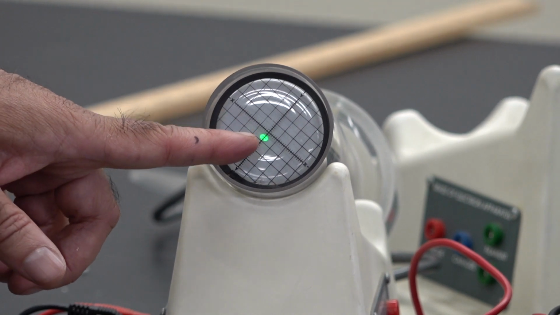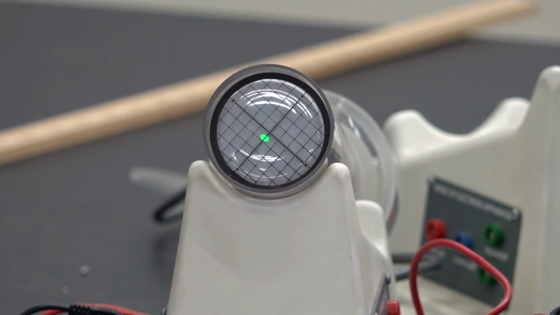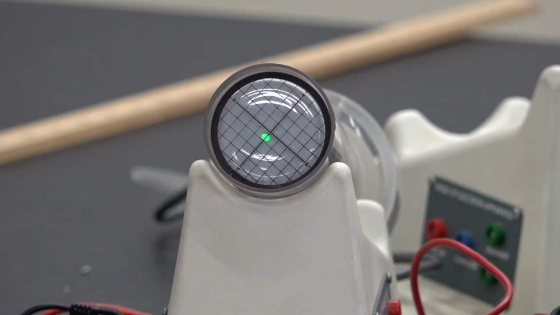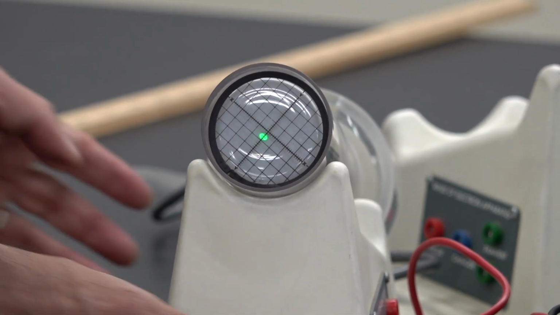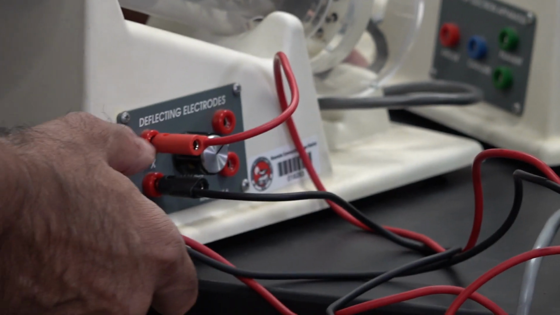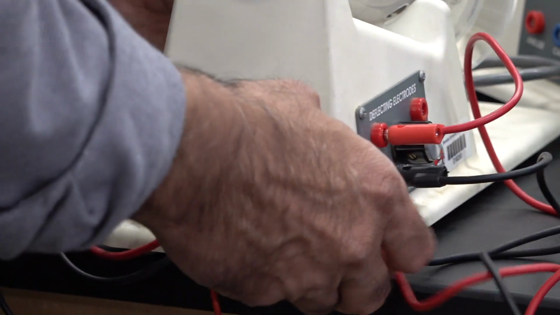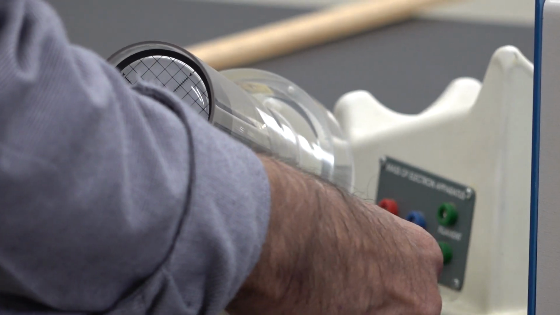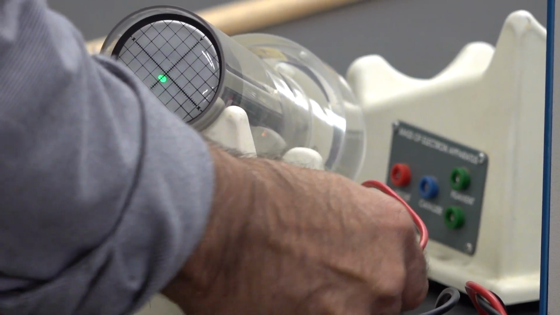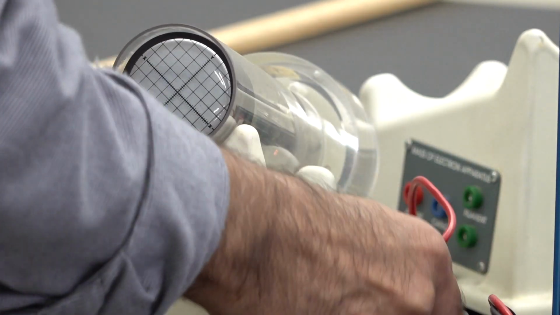I don't need to even center it. And then I'm going to only use one of the deflecting voltages, and I have that connected here. It says X deflecting voltage. Whether I use X or Y doesn't matter. Let me use Y, which is the one behind.